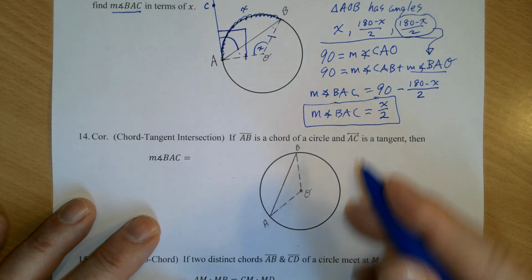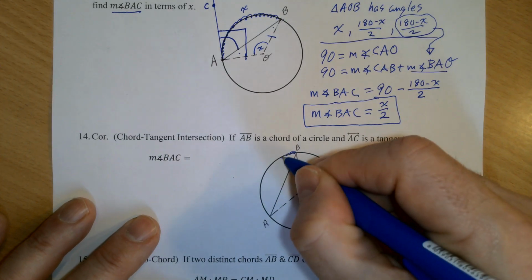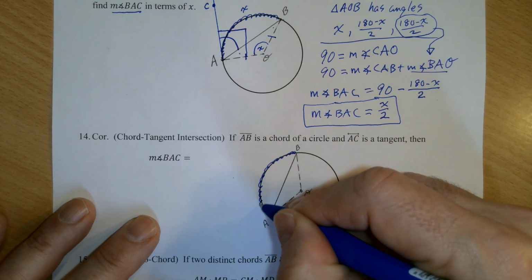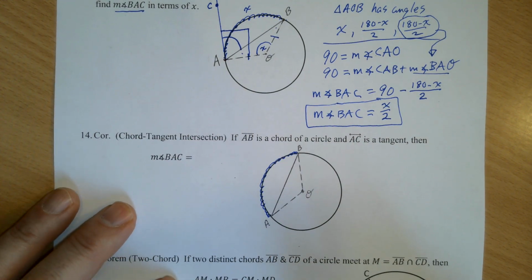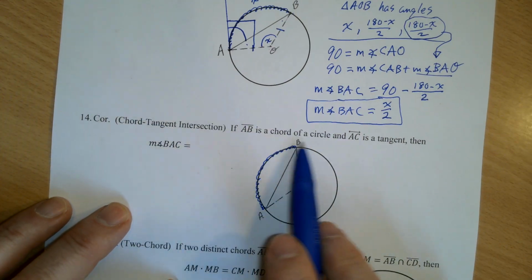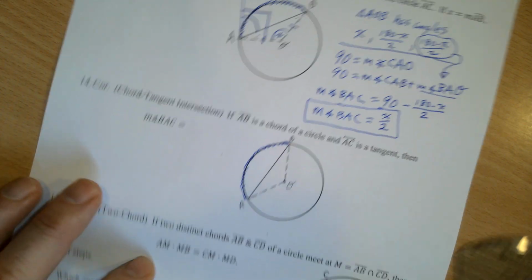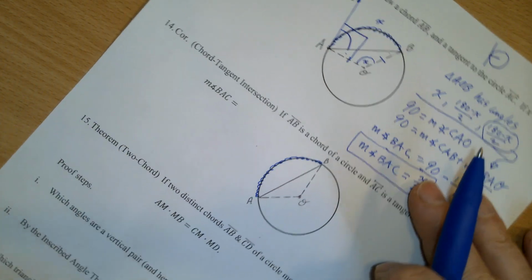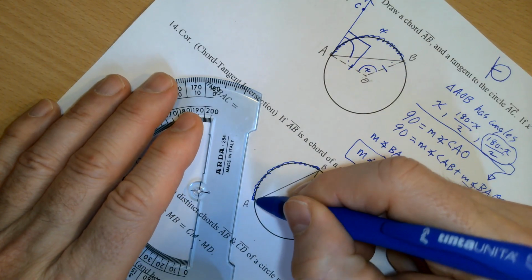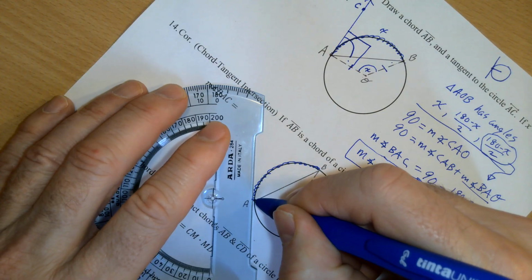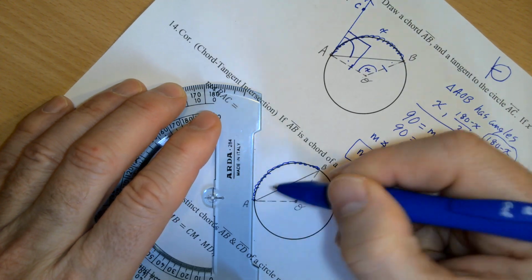The chord, here it is, has some measure. And then what do we need? We need AC. We need the tangent. So the tangent will look something like this.